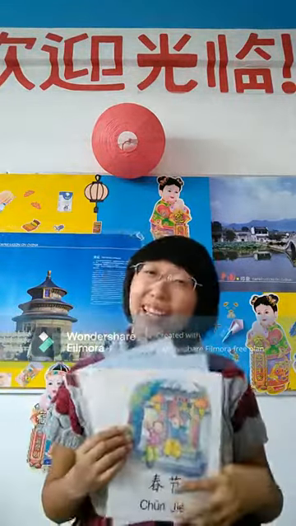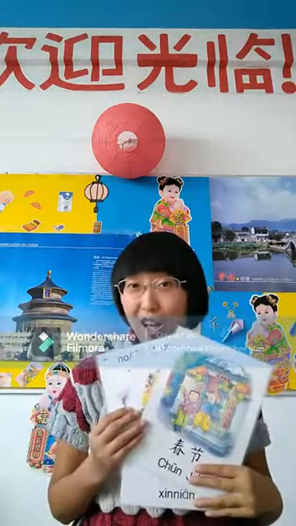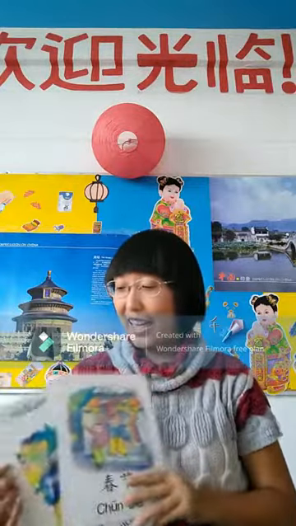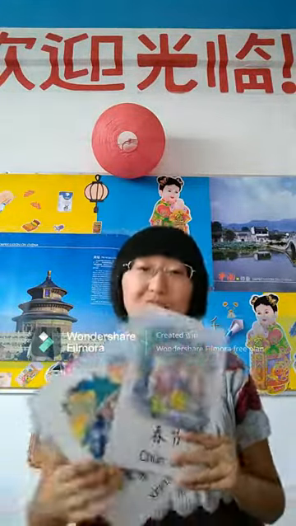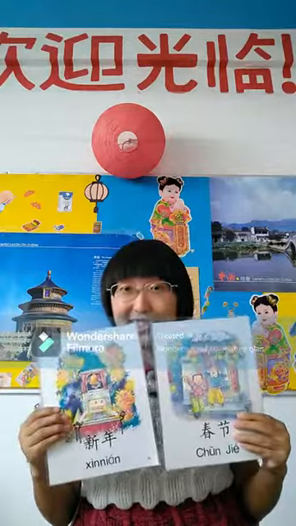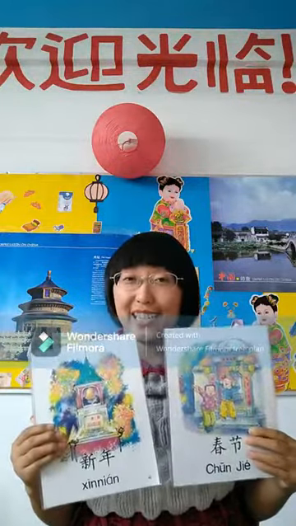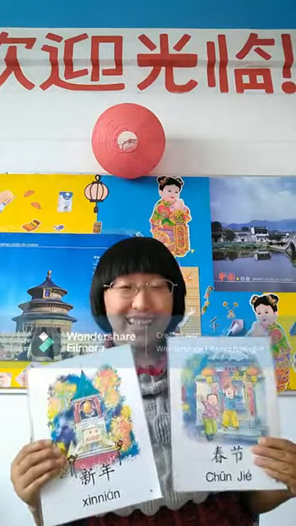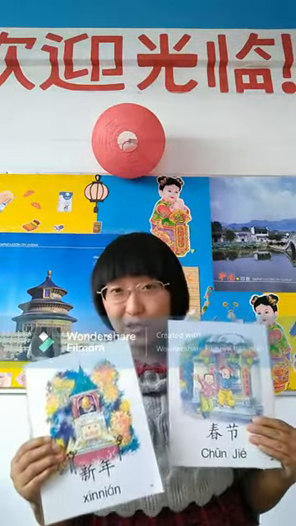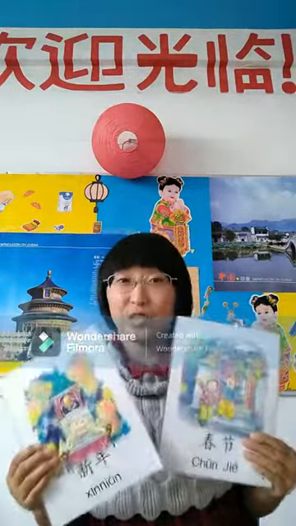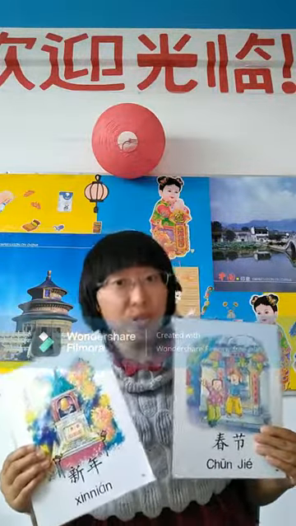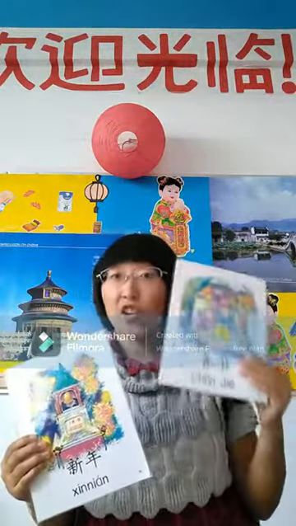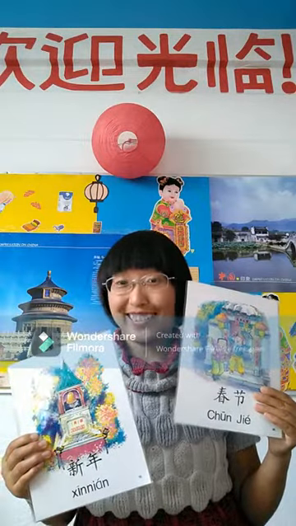For example, we can use some flashcards. And I think these two flashcards are very important because using these two flashcards, we can teach the students the difference between New Year and Chinese New Year.